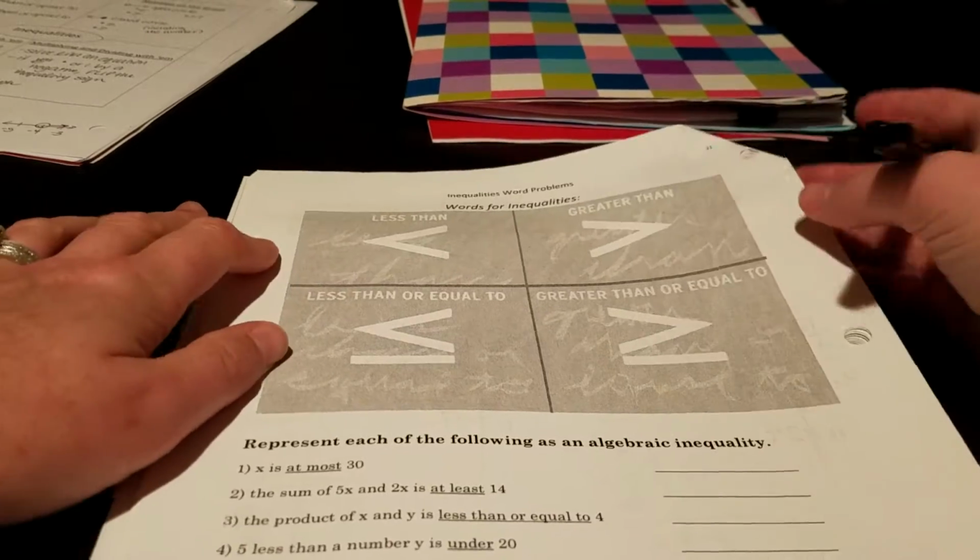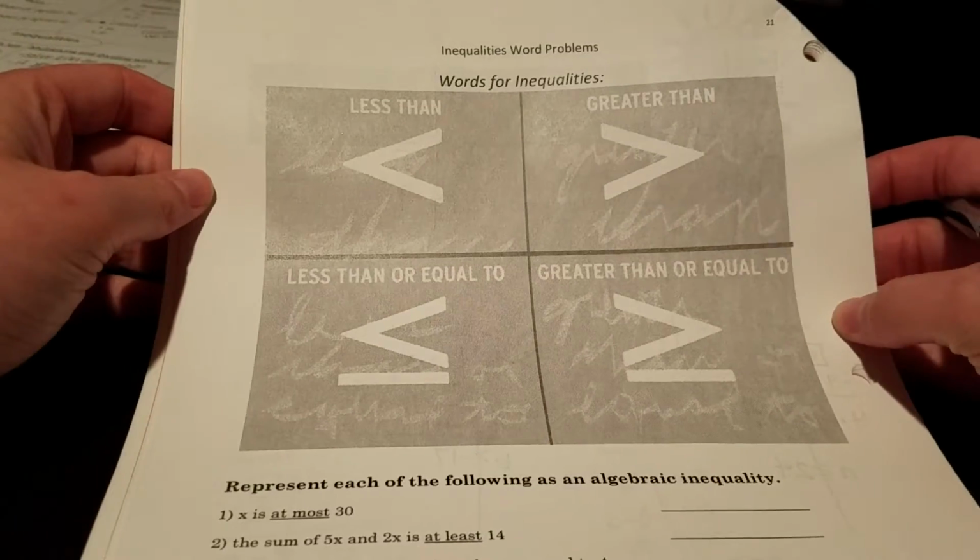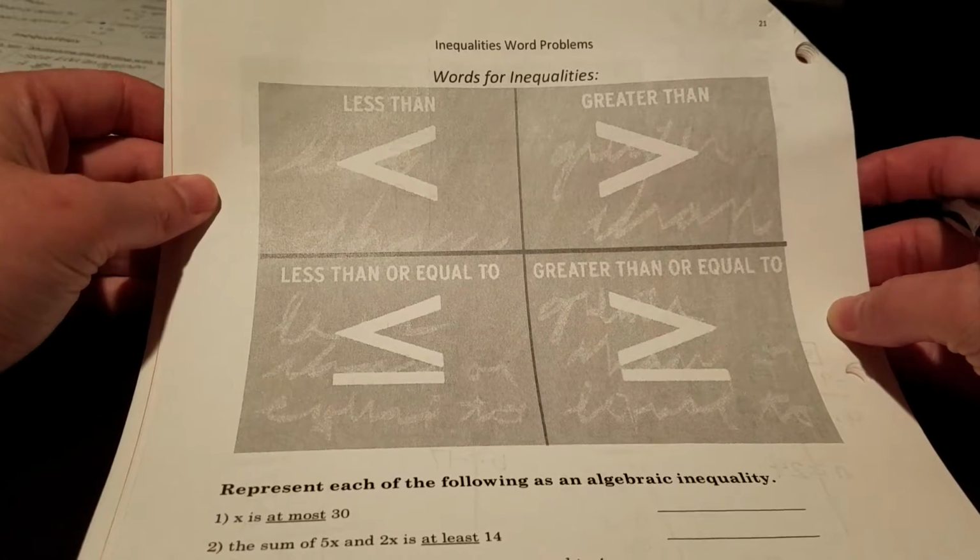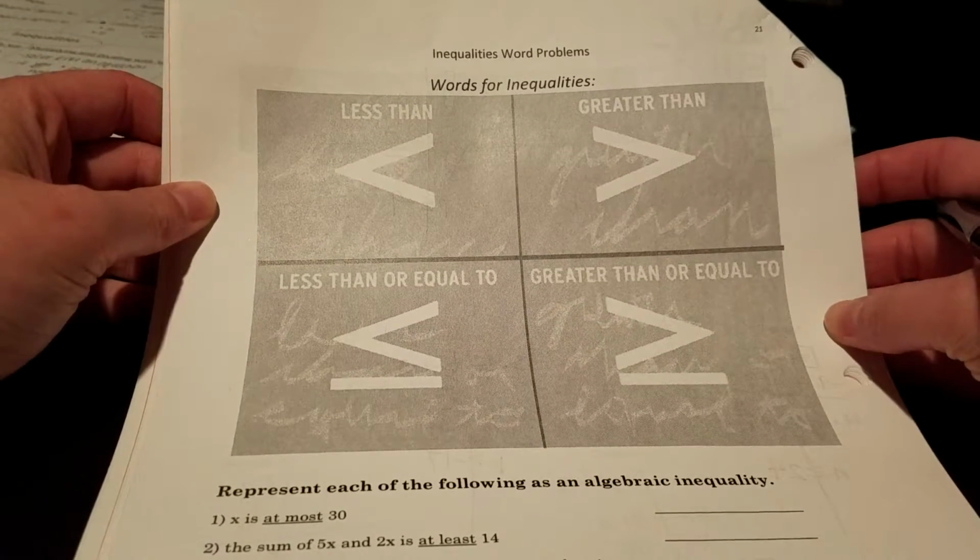Hi everyone, welcome back. This is our lesson on inequalities word problems. So we're going to start off with talking about what are some words for inequalities.